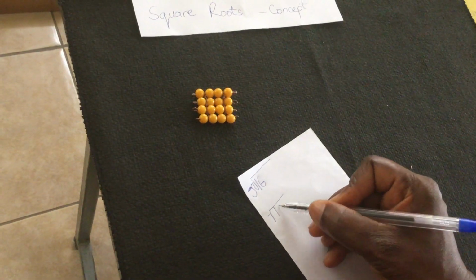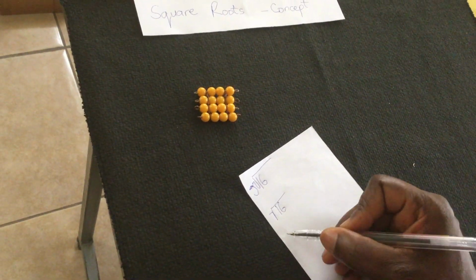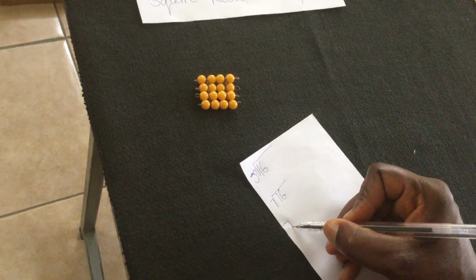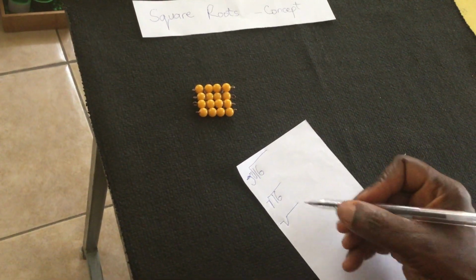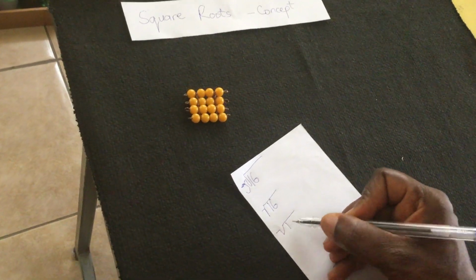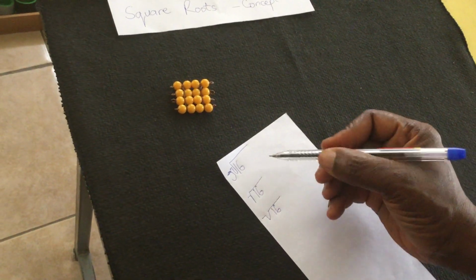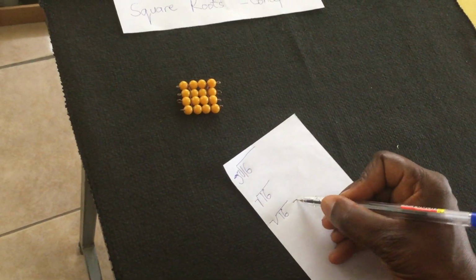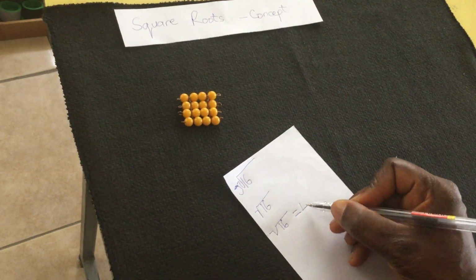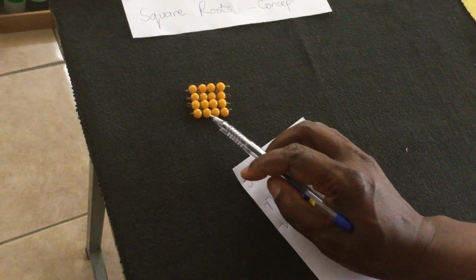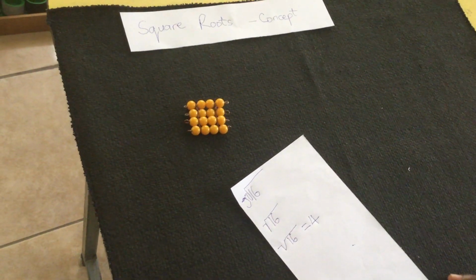Square root of 16. Let me write that again. Can you see that? And we say the square root of 16 is 4. 1, 2, 3, 4. 16.